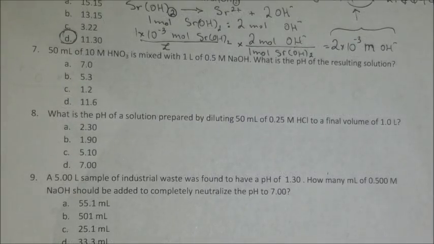For number 7, we're being given a solution of a mixture of nitric acid and sodium hydroxide. We're being asked to determine what the pH of the resulting solution is. So let's go ahead and do this.